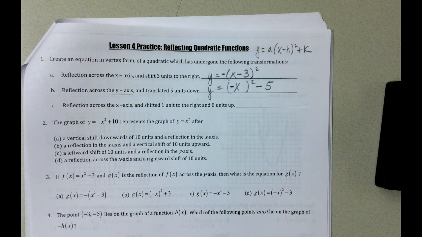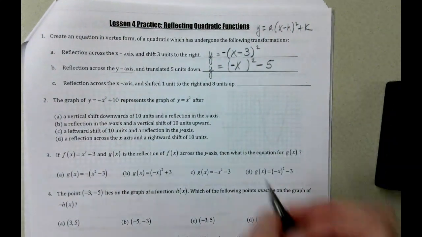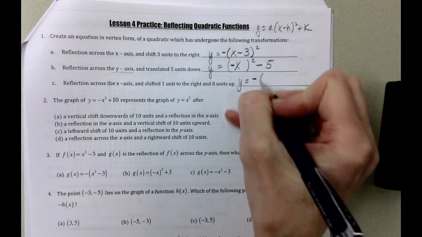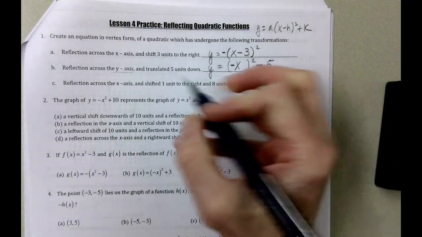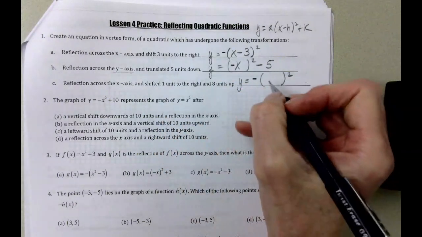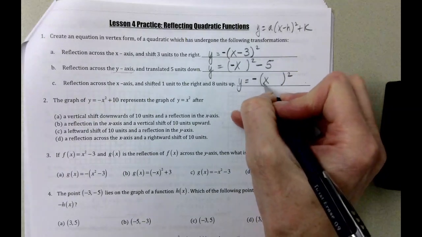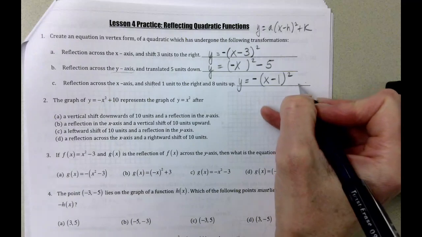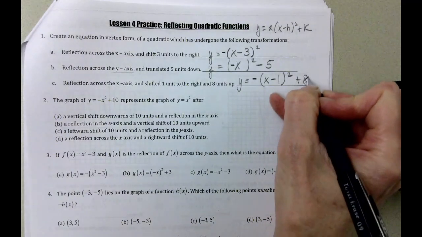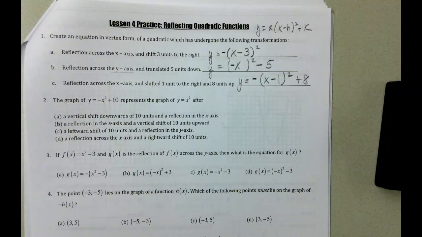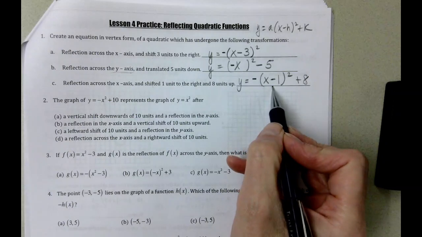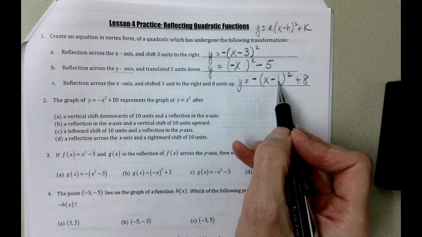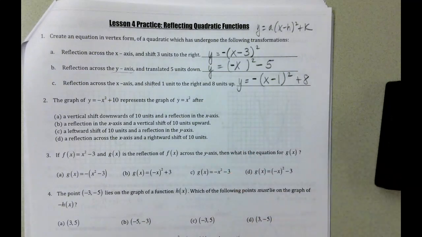Then finally on letter C, reflection across the x-axis. Again, that's going to be a negative outside of the parentheses. Shifted 1 unit to the right, so that's going to be x minus 1, and then 8 units up. Again, remember what's inside the parentheses goes the opposite way that you think it is. Since it's minus, we think it's going to go left, but it really goes right.